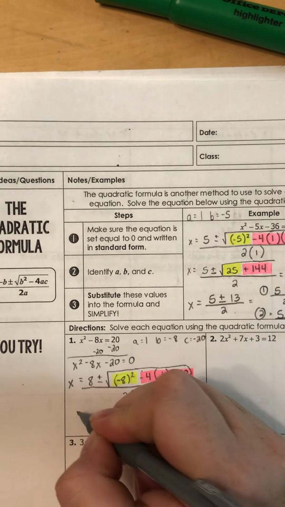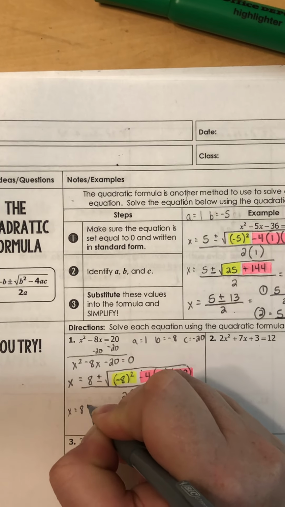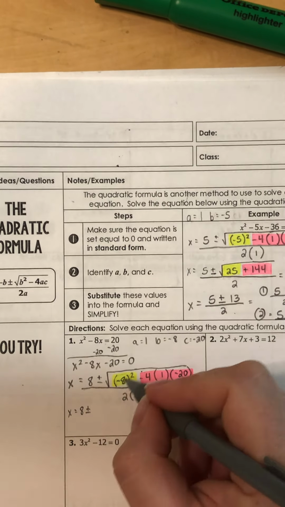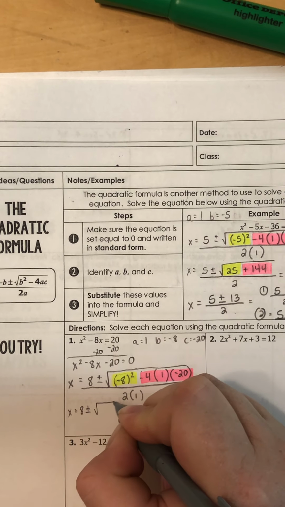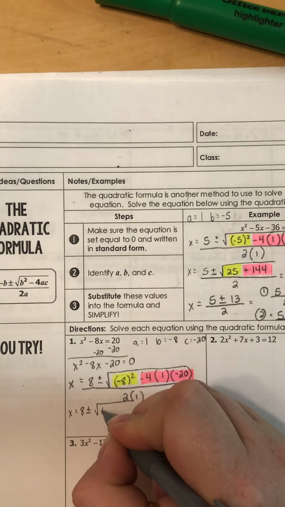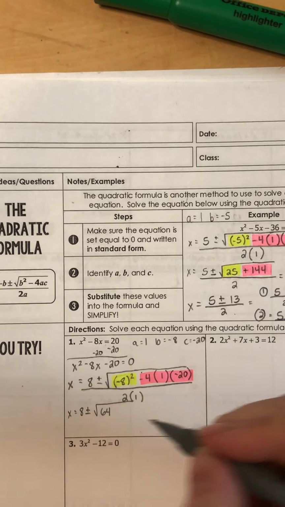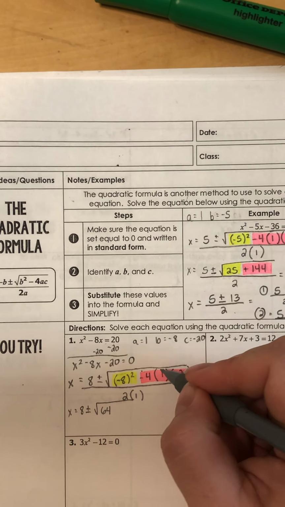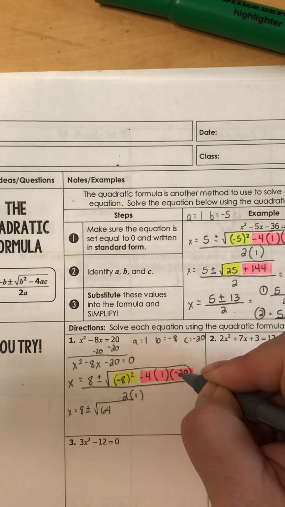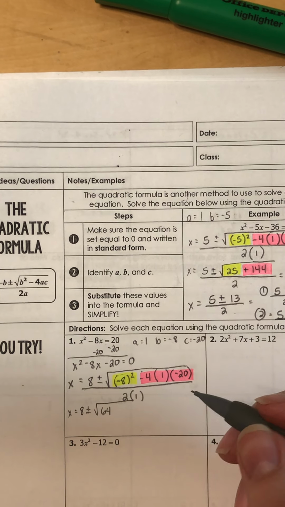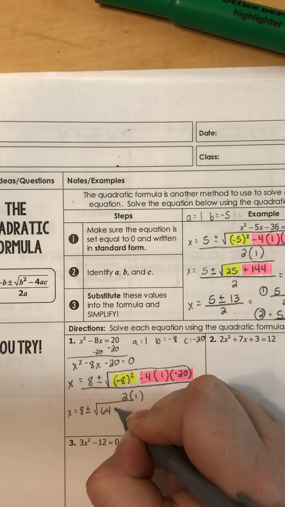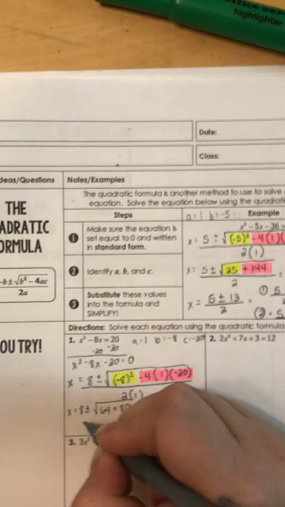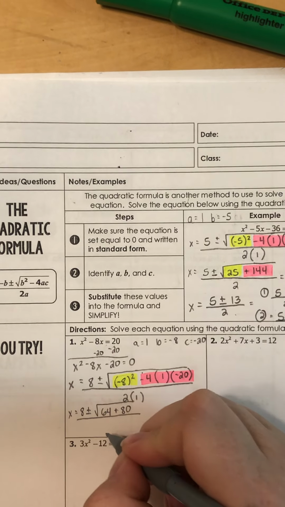So I get x equals 8 plus or minus the square root of negative 8 squared, which is going to be 64, and then negative 4 times 1 times negative 20. If you're in your calculator, you should get 80. So plus 80, all divided by 2.